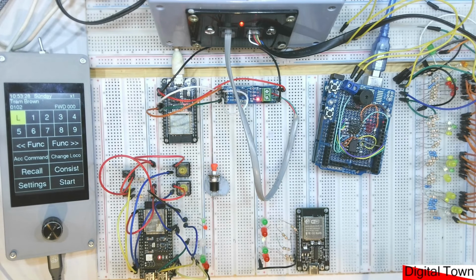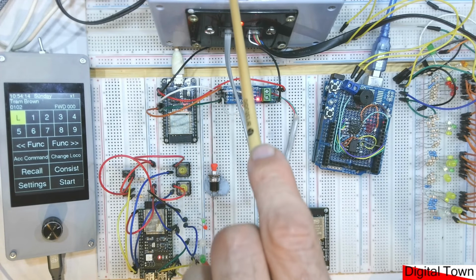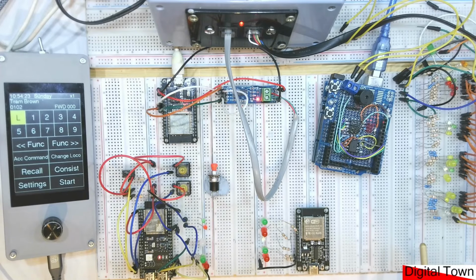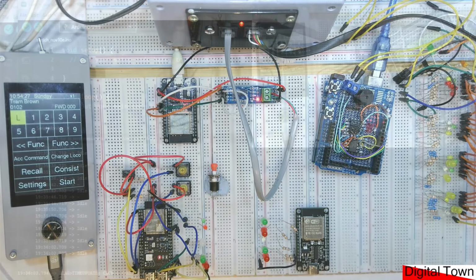Now, to save space on the workbench so I don't have to have real accessory decoders and trains running, I have added this Arduino Uno here, and this has a little circuit on here that allows it to decode DCC signals. So now I have my DCC track output coming out and coming into this unit here, and that's going to allow us to analyze any packets of data that would be sent to the track.